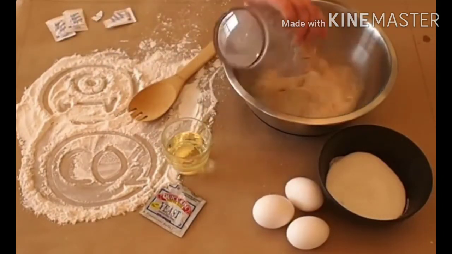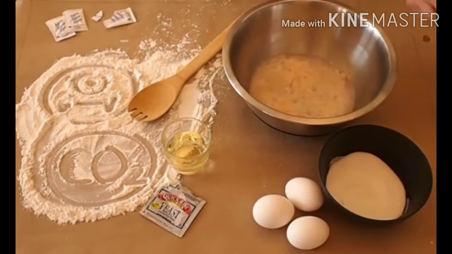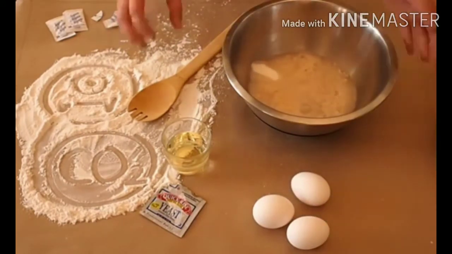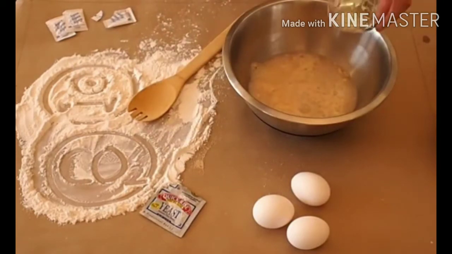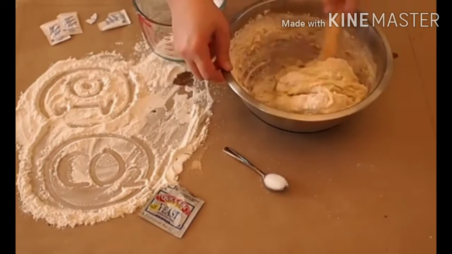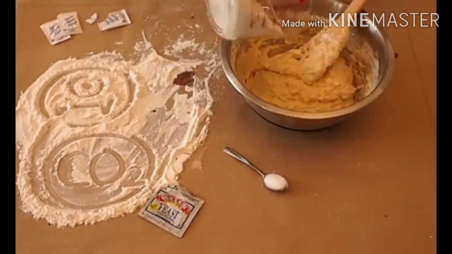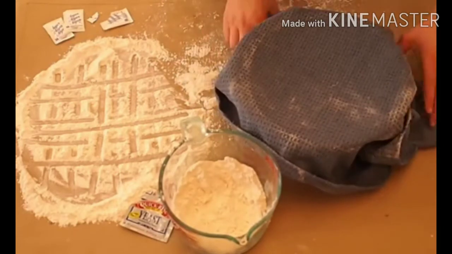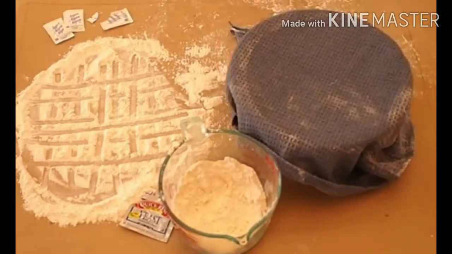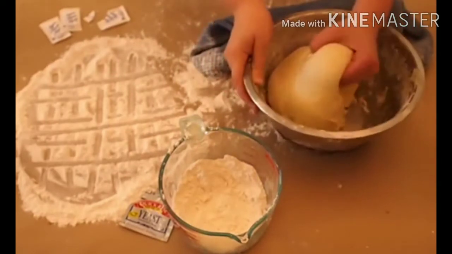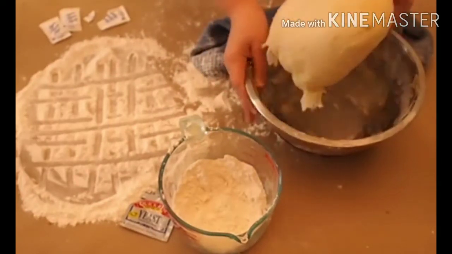After the yeast gets raised, it should be mixed with sugar, eggs, oil and flour. Mix the flour well and close it with a cotton cloth. In the meantime, the carbon dioxide released by the yeast makes the dough rise.